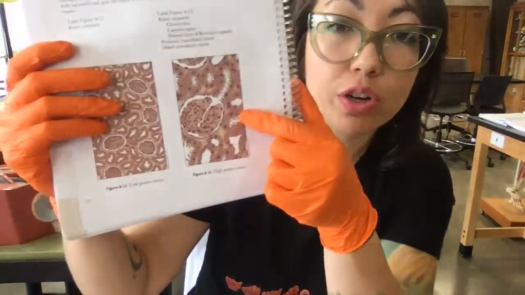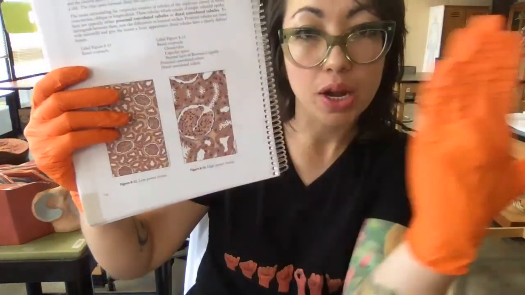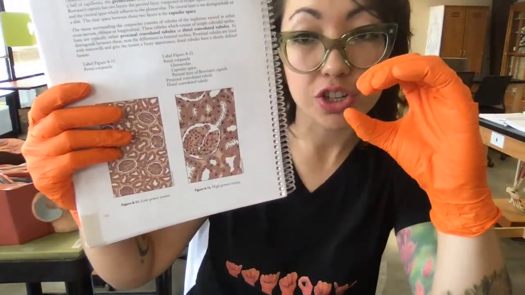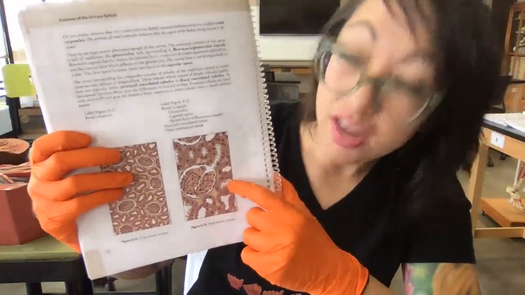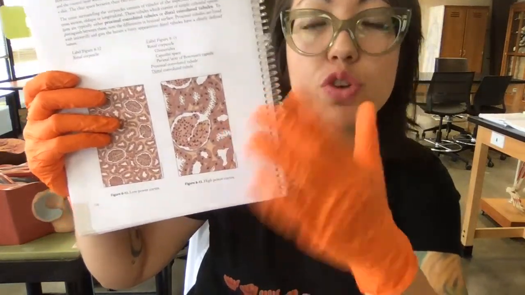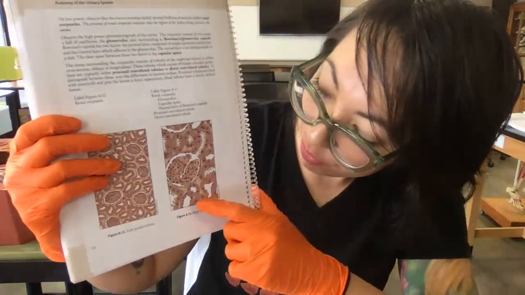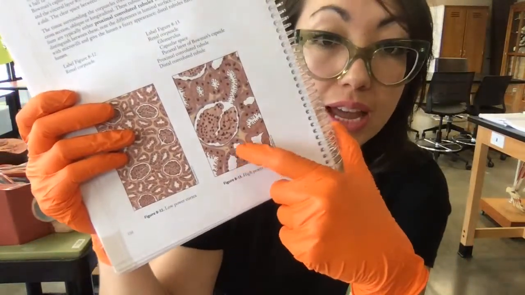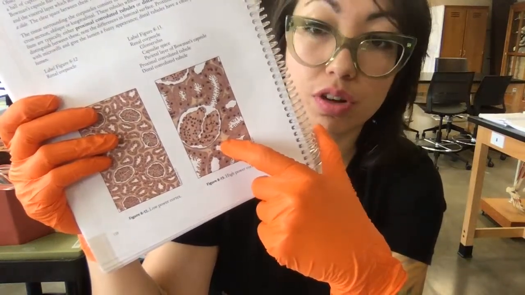So when you're looking at these cross sections, remember a cross section is when we cut straight across and we're looking at a circular shape. Yep, very good, Chrissy. Yep, that is the proximal. So here, because you see those little finger-like projections, you know you're looking at a cross section of the proximal convoluted tubule. If it is smooth, like this one, you know you're looking at the distal convoluted tubule.